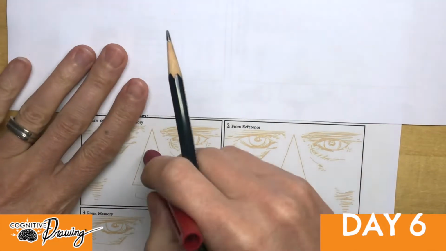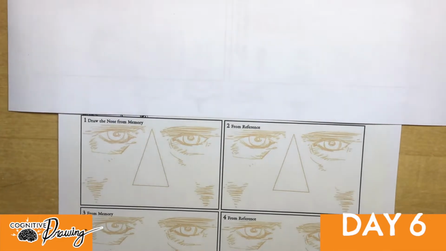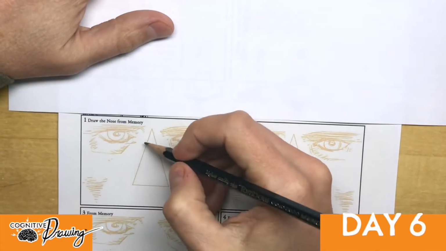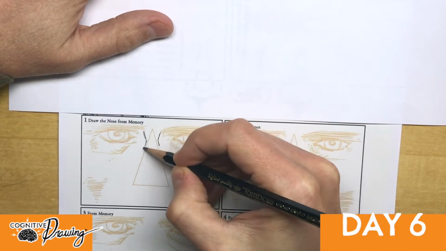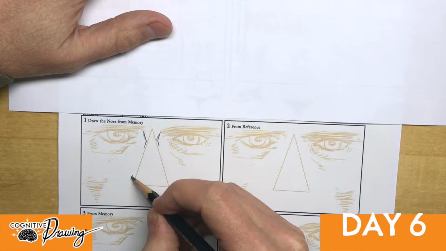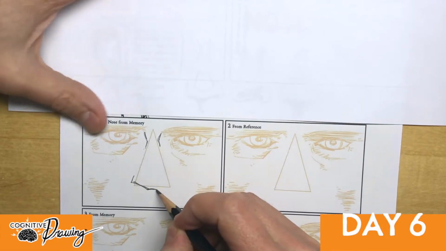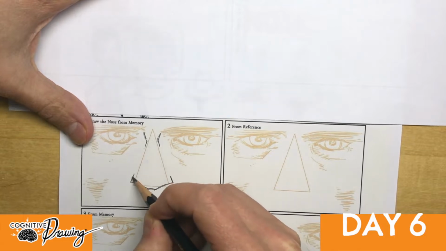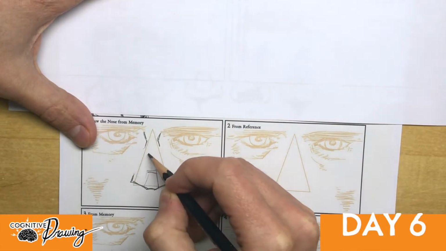So hopefully it helps you realize the placement of the nose compared to the eyes. And usually you have that little bridge right between the eyes. So let's just kind of guess. I don't remember exactly what this nose is, but I thought it was very angular.